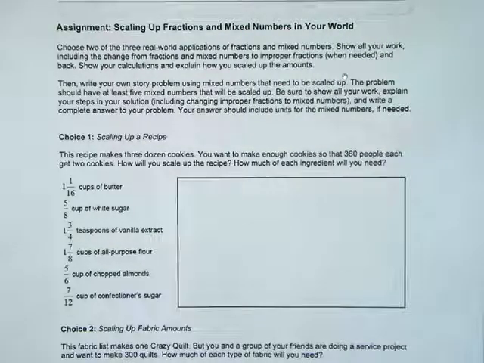Okay, let's go over the assignment, scaling up fractions and mixed numbers in your world. What this is trying to do is get you to multiply fractions by whole numbers. Scaling up fractions just means more or less you're doing a ratio comparison, and I'll show you how to do that really quick.